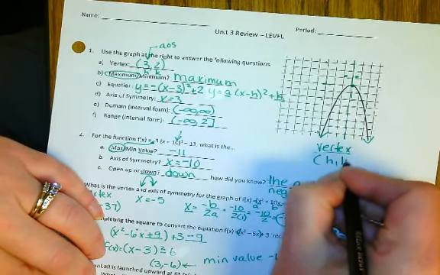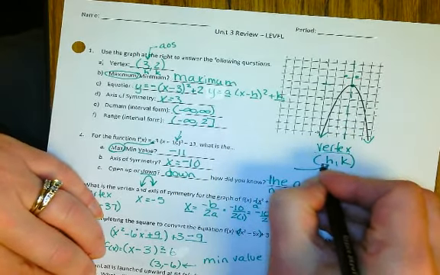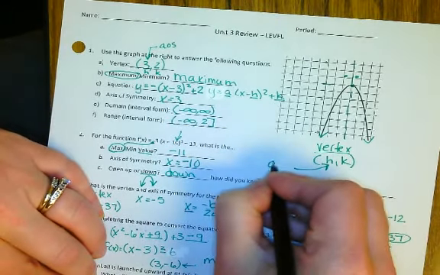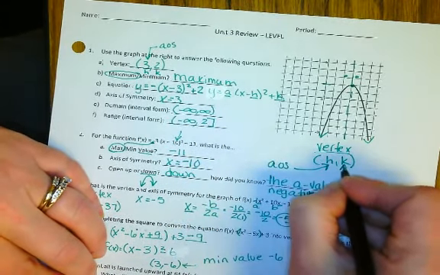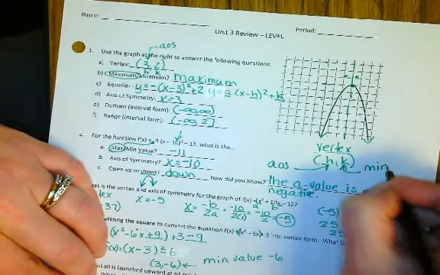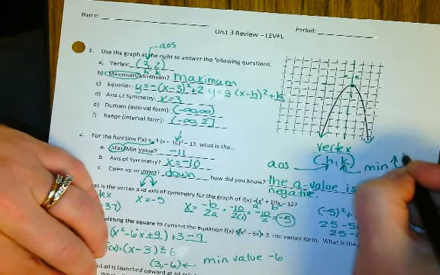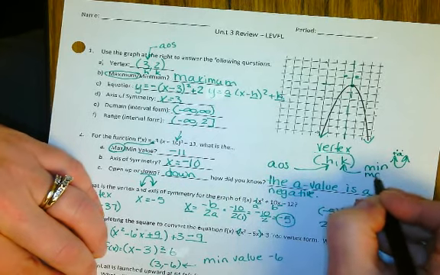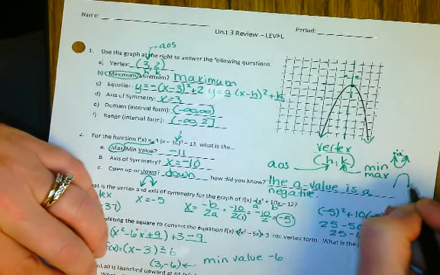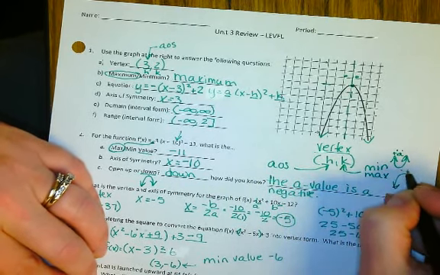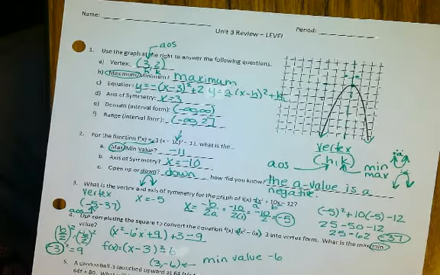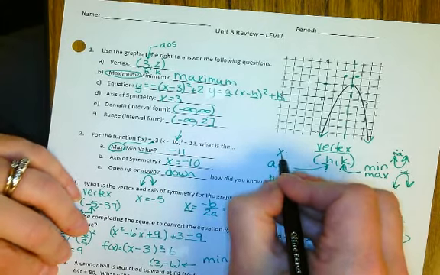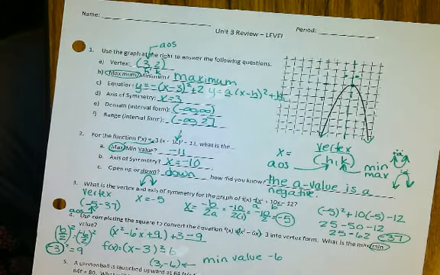When you're looking at that H and that K, you have got to remember that that first part is your AOS. And then this part is your min, if the A is positive, okay? And then this is a max if the A is negative, okay? You really have to remember that. And then also remember that your axis of symmetry is always an x equals, x equals, x equals, x equals.